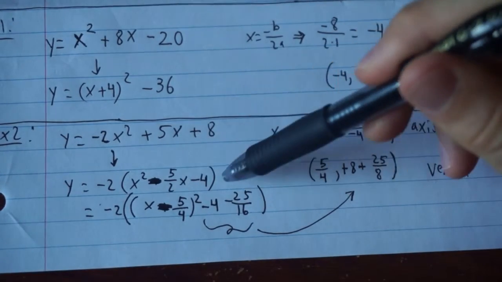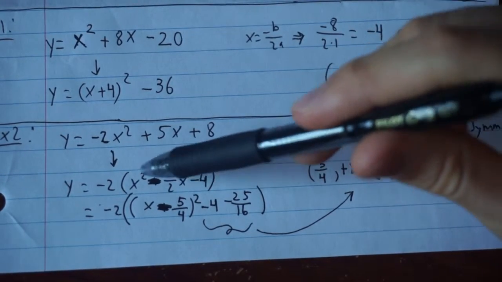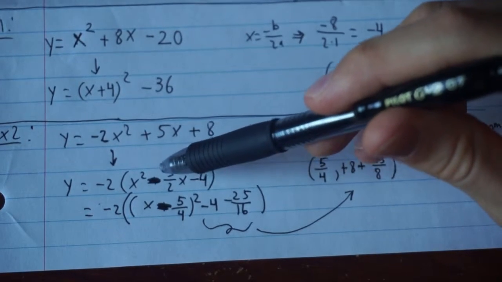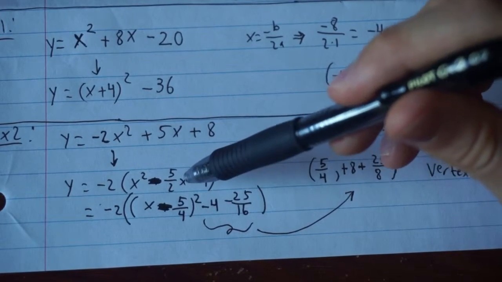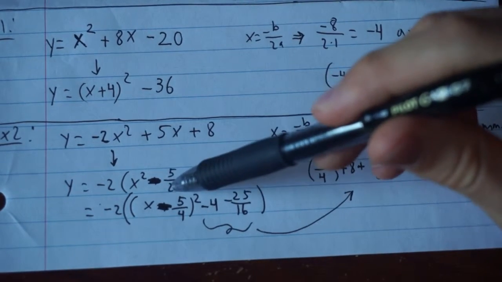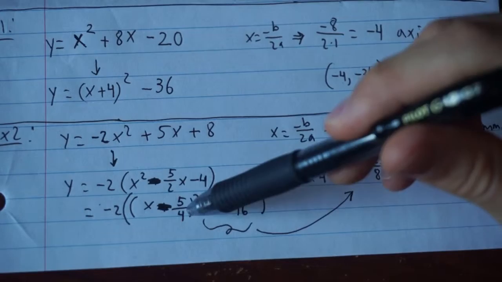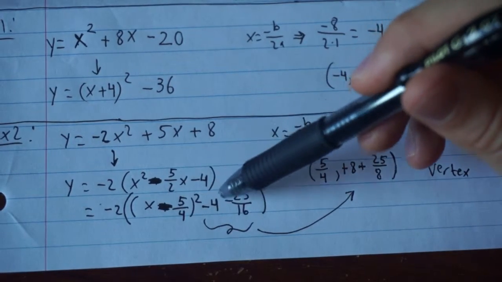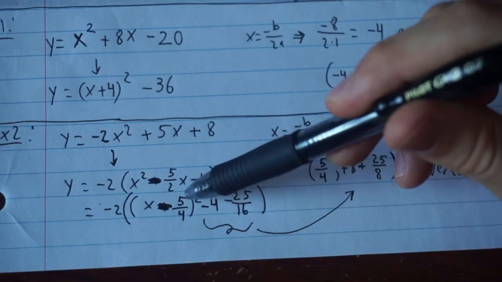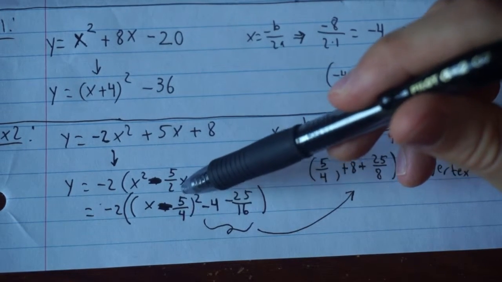Now if you take a look at this, this looks a little less scary because it's a 1x squared inside. So now we're going to factor this and complete the square the same way we did in example 1. So 5 over 2 becomes 5 over 4. And everything else pretty much stays the same, except when you square negative 5 over 4, you get positive 25 over 16.